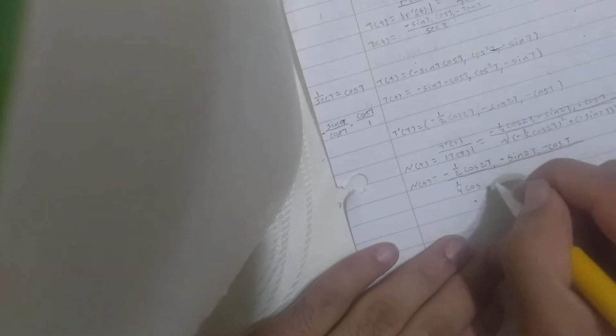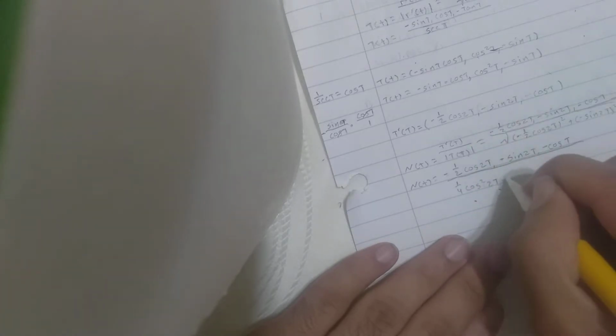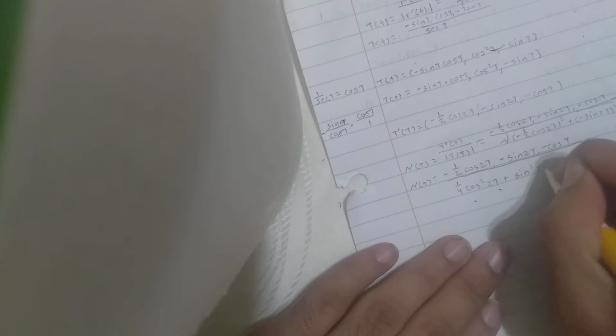It will be equal to negative 1/2 cosine 2t, minus sine 2t, minus cosine t, over the square root of 1/4 cosine squared 2t plus sine squared 2t plus cosine squared t.